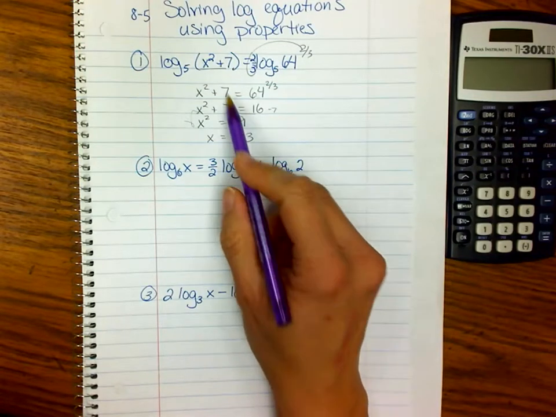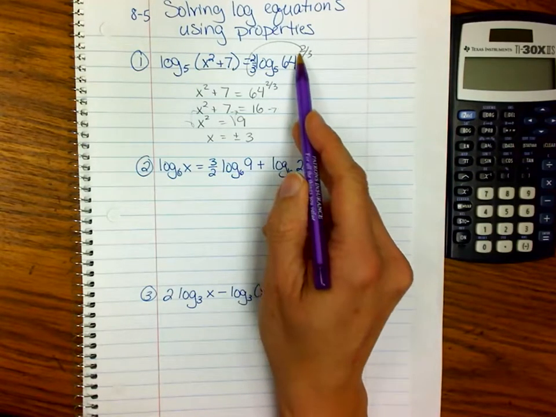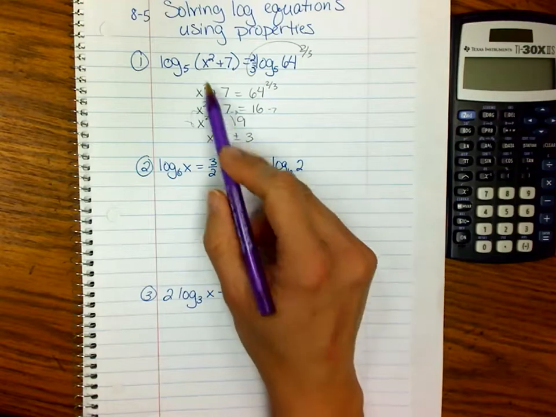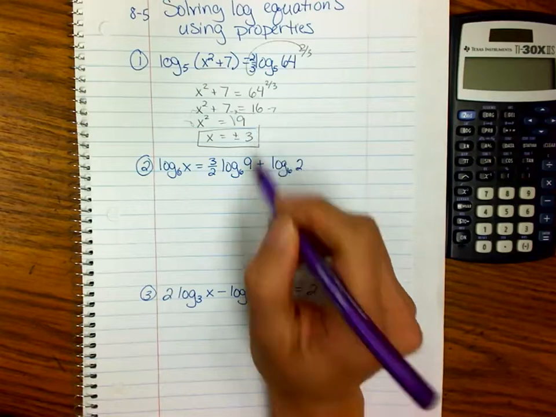So if I put 3 in here, I get 9 plus 7, and that equals 16, which we know that 64 to the 2/3 was 16. And if I put a negative 3 in, that squared gets rid of the negative, and I get the same thing. So I indeed have those two answers.